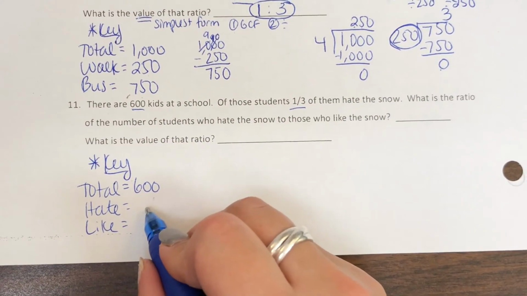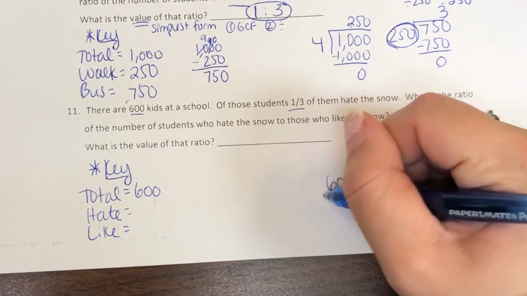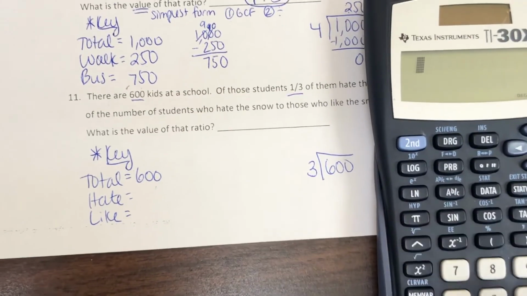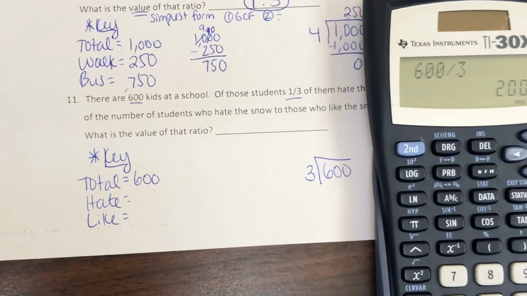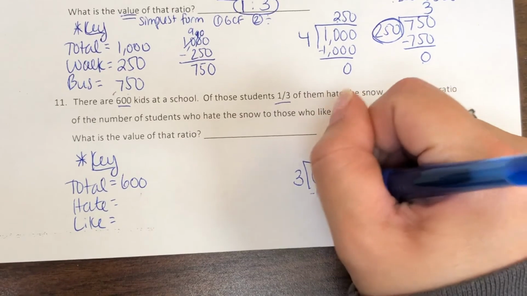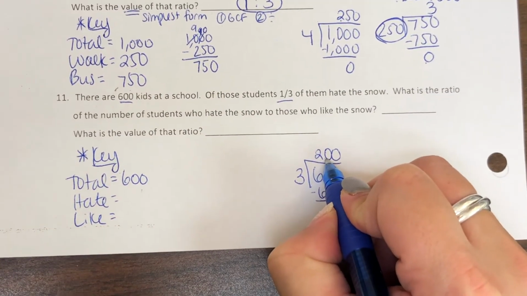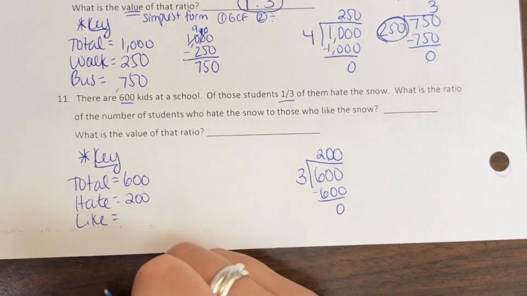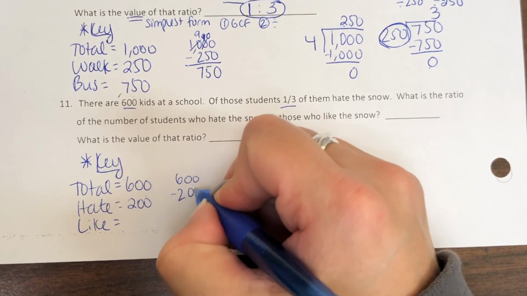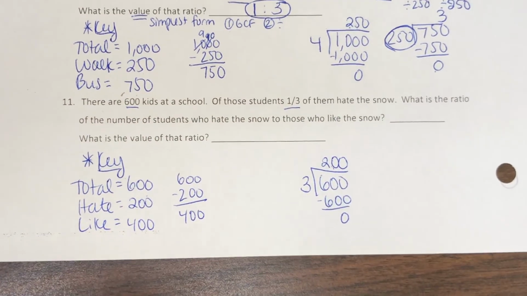Well, in order to find what 1/3 of the 600 is, I need to take the 600 and divide it by my denominator of 3. Okay, and you can do the long division, or you can use a calculator. You're left with 600 divided by 3 is 200. So I know that the number of kids who hate the snow is going to be 200. And to figure out how many like, you need to subtract the 200 from the total, which you're left with 400 kids who like the snow.